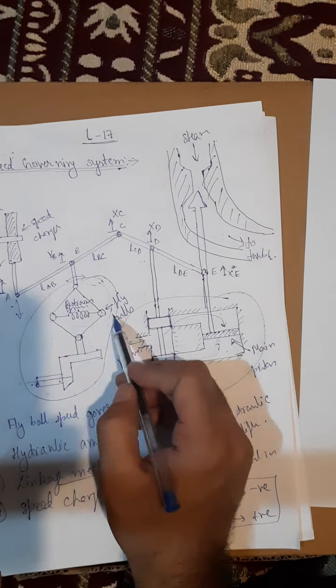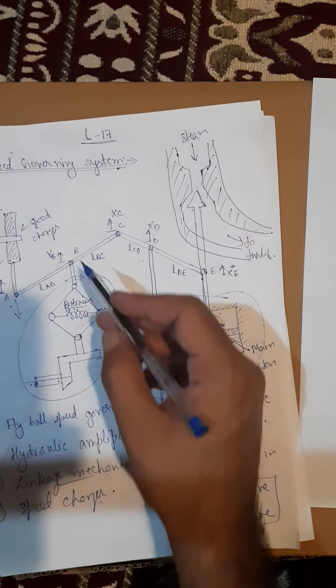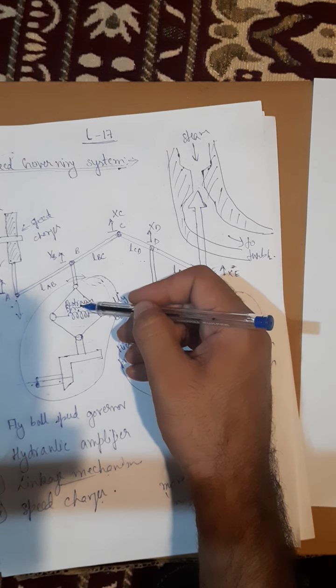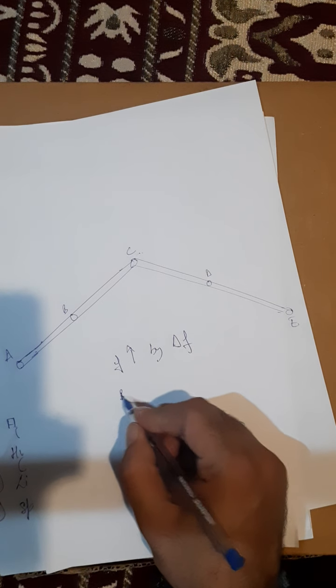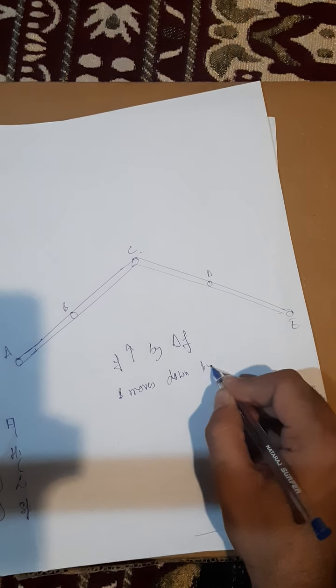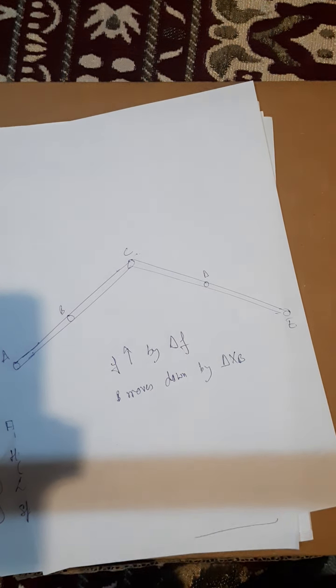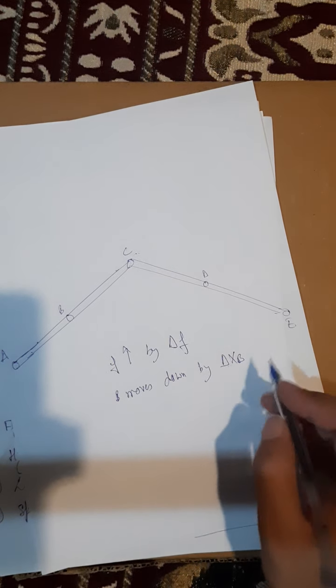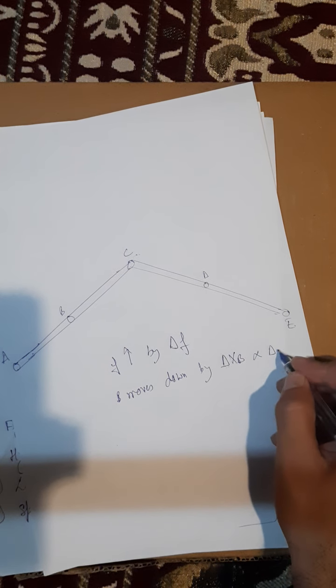So the spring will expand and point B will move downwards. I am assuming that point B moves down by delta XB, and this delta XB is proportional to delta F.